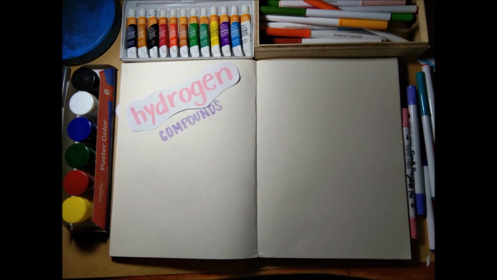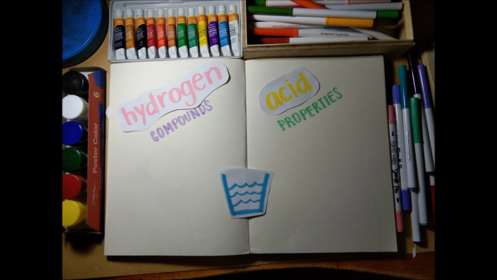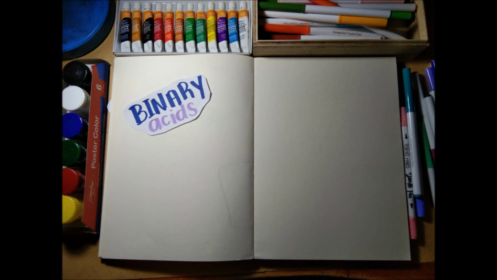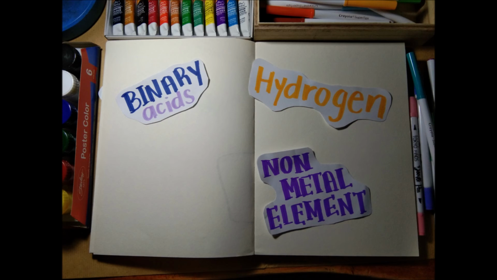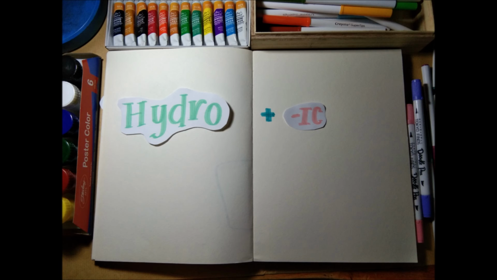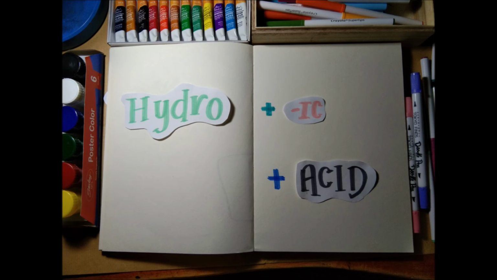Some hydrogen compounds have acid properties when dissolved in water. Binary acids are compounds composed of hydrogen and a nonmetal element. To name these, add prefix hydro and suffix "ic" to the stem name of the nonmetal and add acid after.